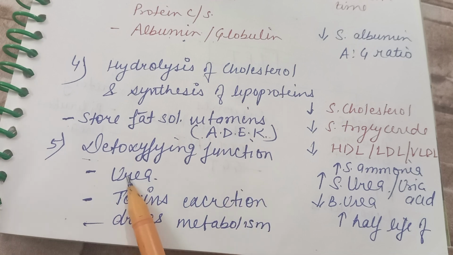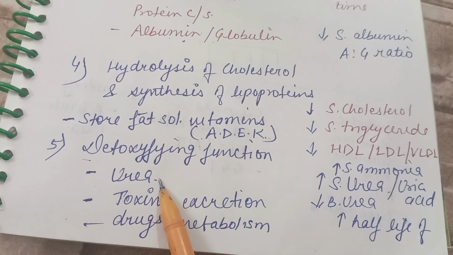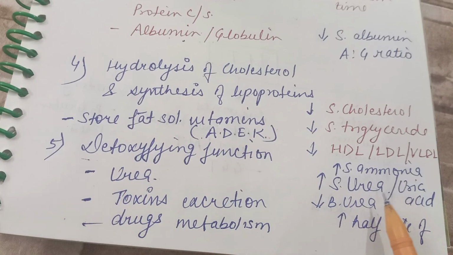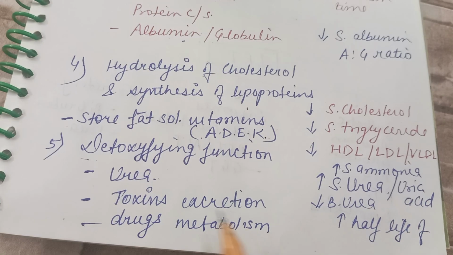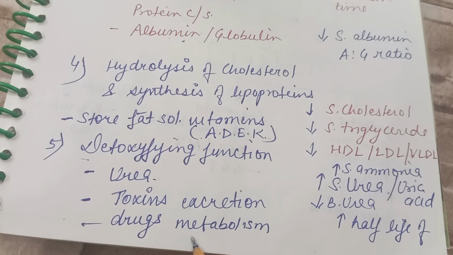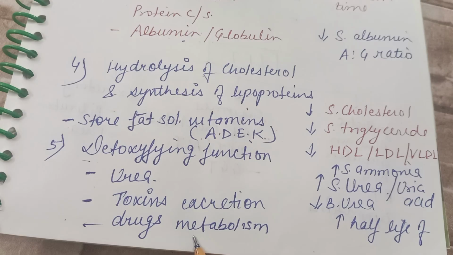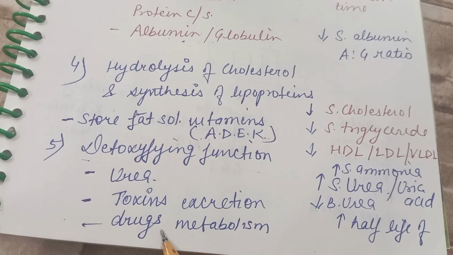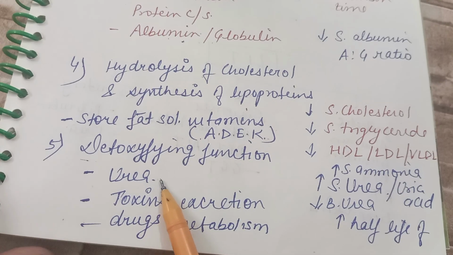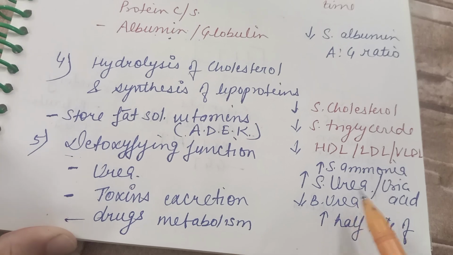Okay, so for example, if we have more protein intake, then urea is formed. Urea is excreted by the liver, basically by the urea cycle. Okay, and it also forms uric acid. Then various toxins are excreted by the liver, and various drug metabolism is based on liver functioning. So whenever we have liver insufficiency, the drug half life is going to increase, the metabolism is affected. So these things can be tested.